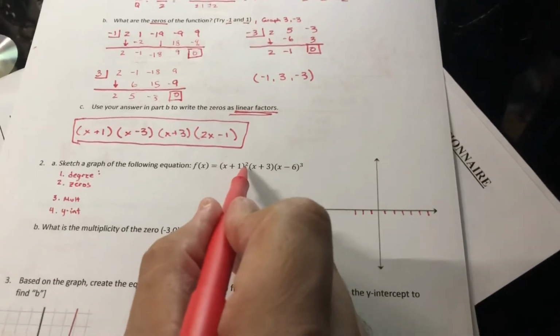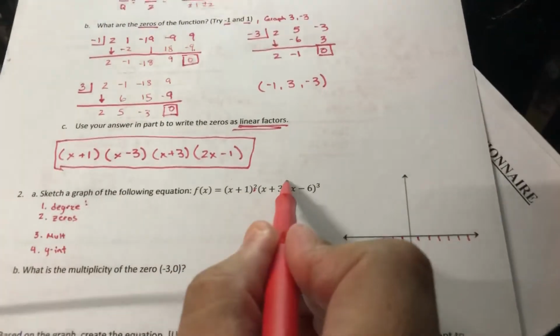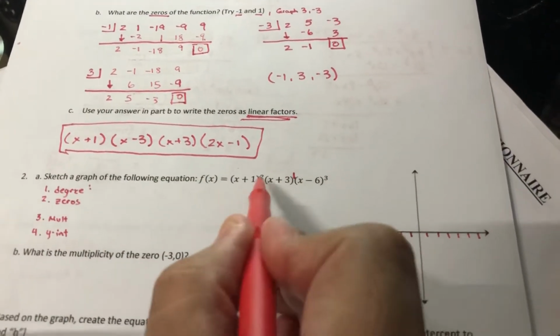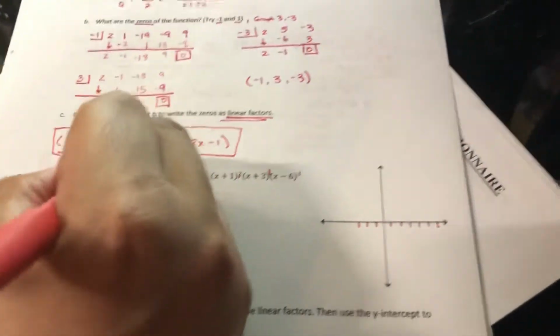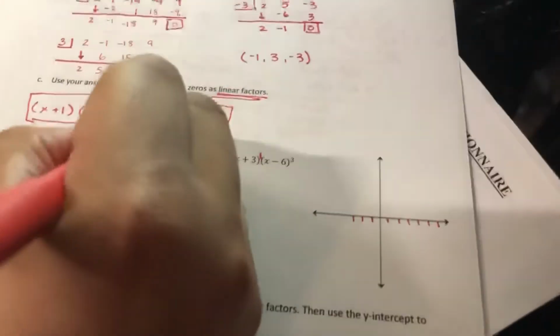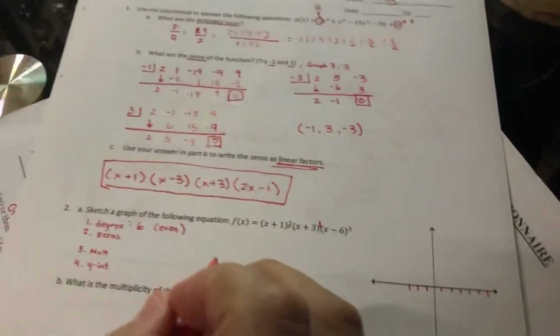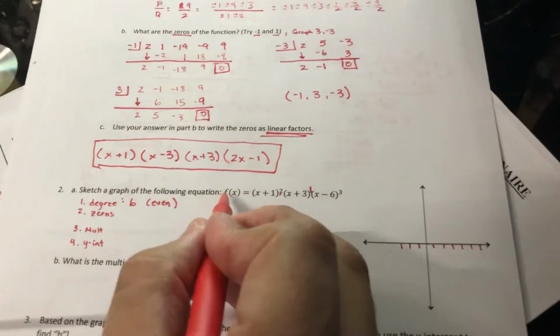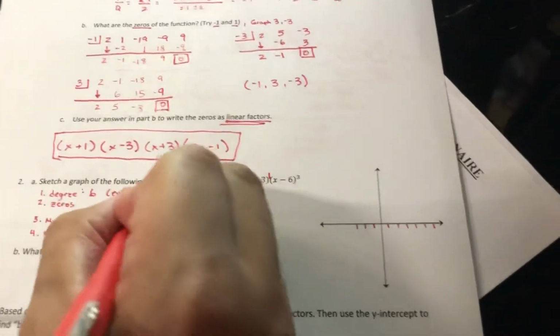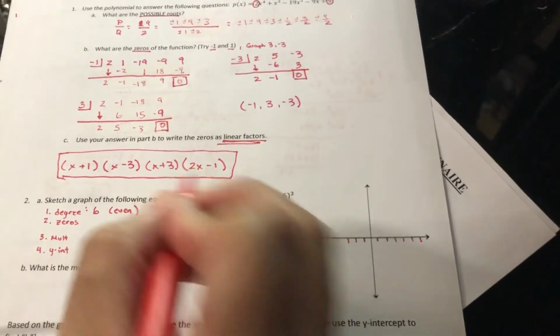So I look at the entire thing. Here I have a 2, out here I have a 1, and out here I have a 3. So 2 plus 1 plus 3 is degree 6, which is even, which means they're going to move in the same direction, either both up or both down. And since there's no negative numbers in front of these parentheses, I know that they're both going to move up.